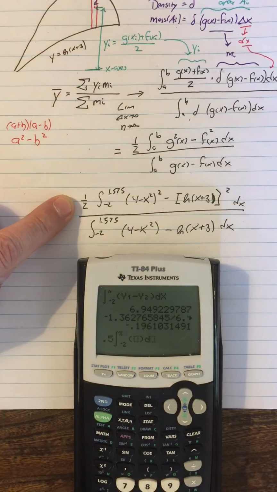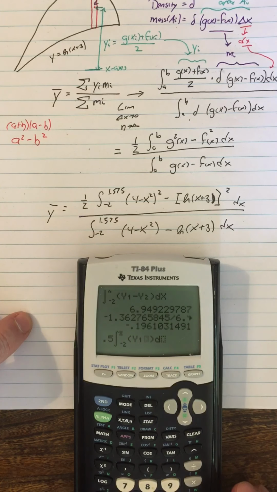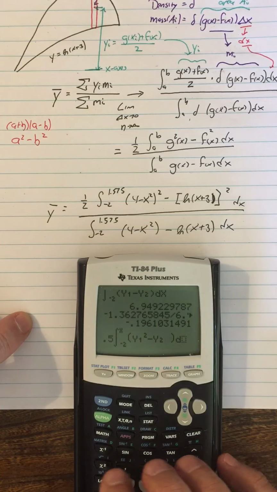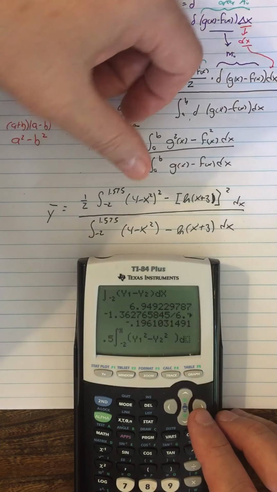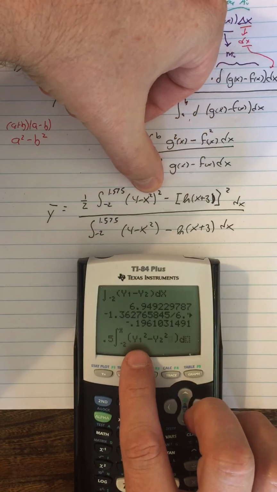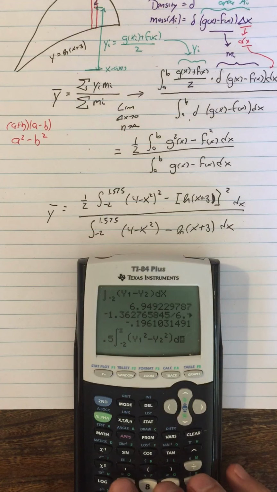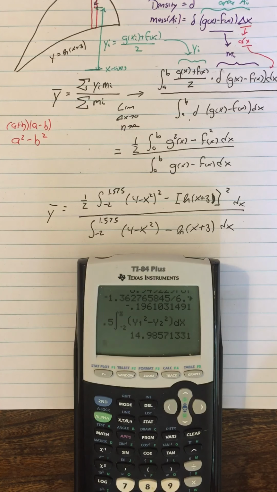And then I can just put in variables, Y-VARS: my 4 minus x squared is y1, so y1. And then I have to make sure I square that, and then minus VARS, Y-VARS, y2 squared. All right, and that's this minus this. This is y1 squared minus y2 squared and dx. So that's just my numerator. I'll do my numerator separately. We could be crazy and put the whole thing into one big expression, but you know, why take a risk?